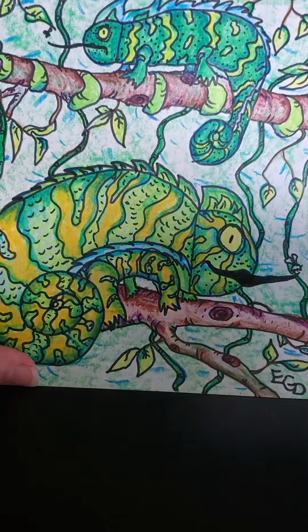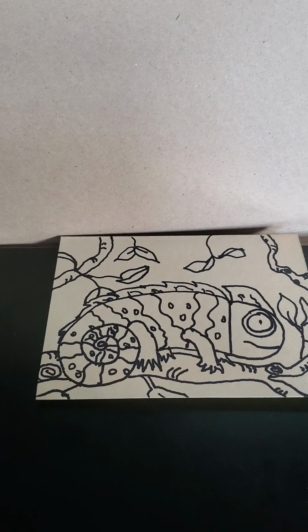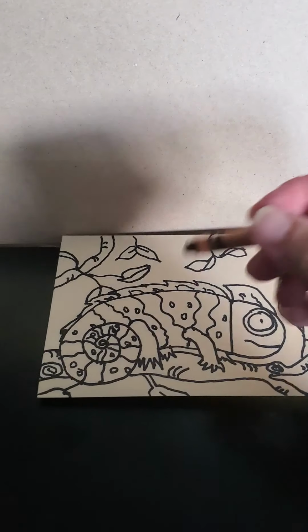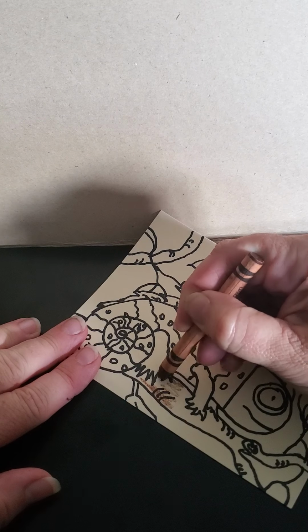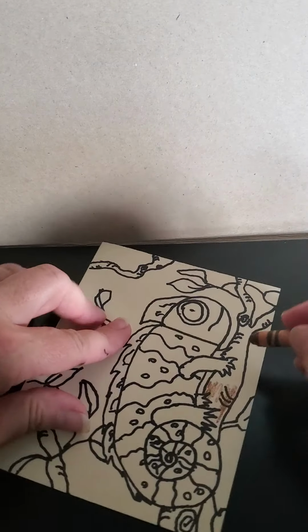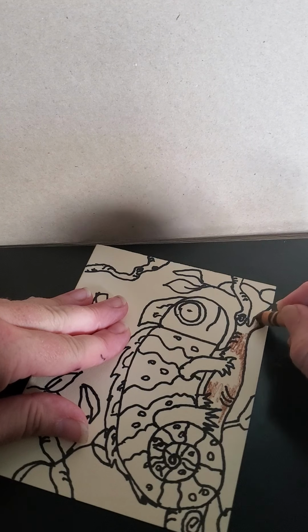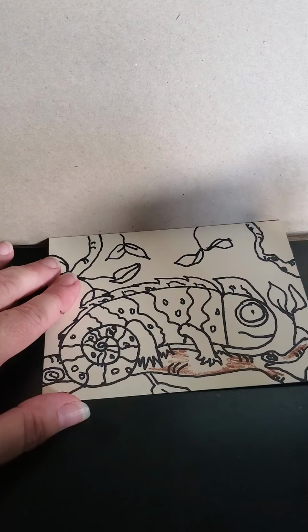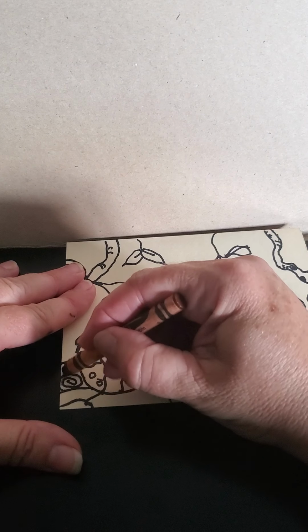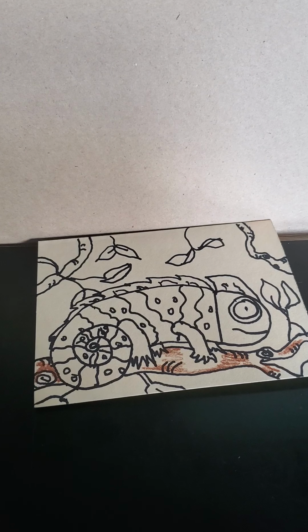All right, so let me bring that back. And here's my chameleon. And I'm going to start with the branch. Now, usually when we think of trees, we think of trees as brown, wood being brown. And I'm going to add some brown here and there. I'm going to turn it so it's a little easier for me. And I do want to stay between my lines, but as you notice, I'm not coloring everything. And right now, it actually might look a little scribbly scrabbly, but it won't stay that way.